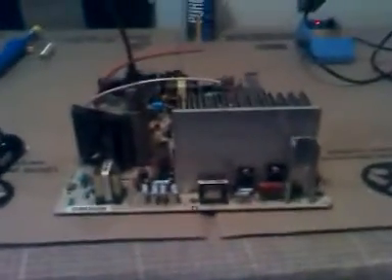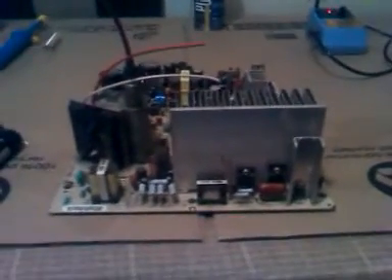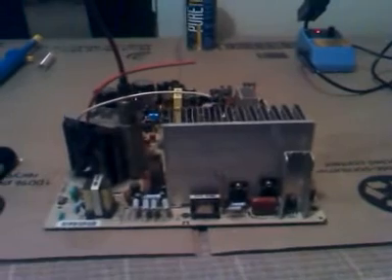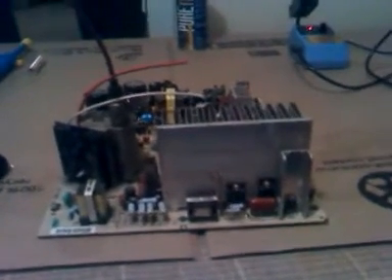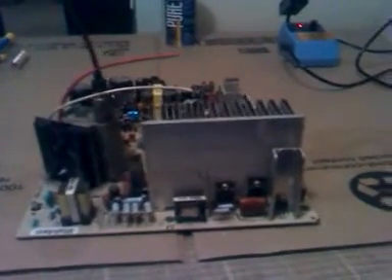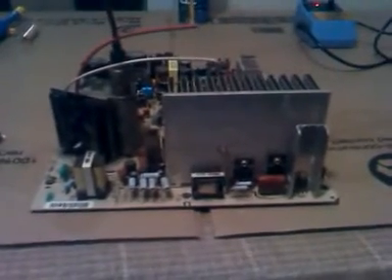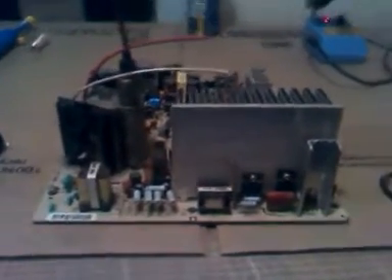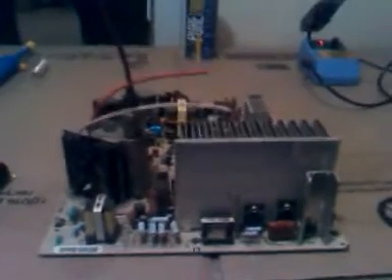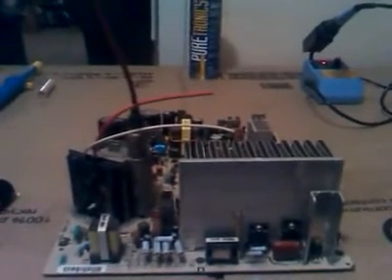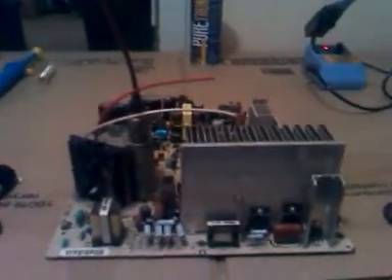Now, in this case, I was able to find the ICs and order them from MCM Electronics. They're about $10 or $12 a piece, plus shipping. So if you're experiencing this problem and you're any good at soldering, you can probably have some success fixing it yourself.